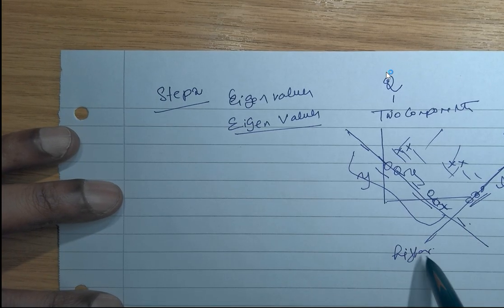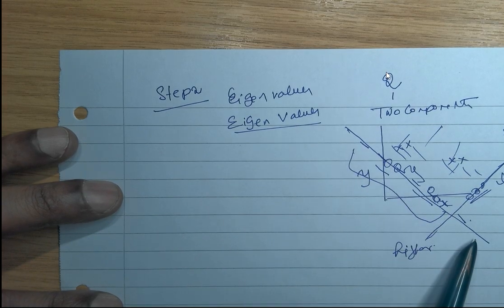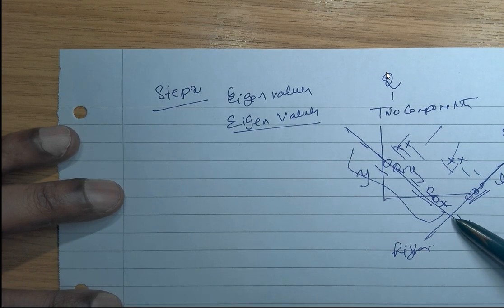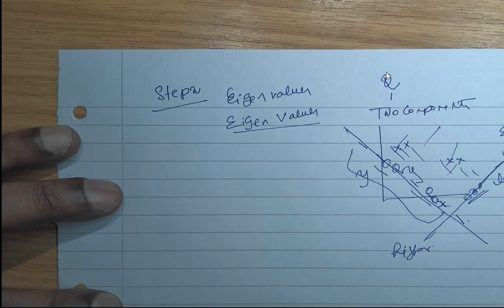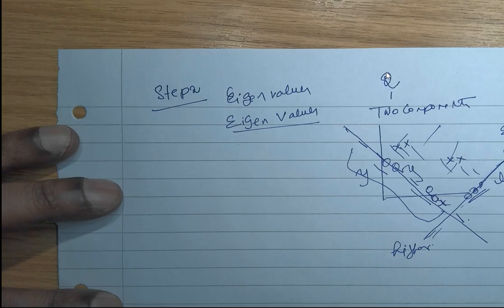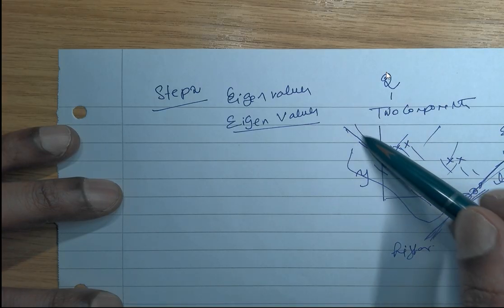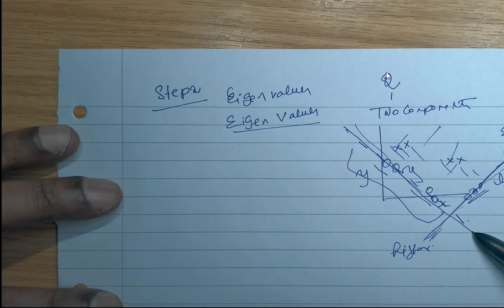We have to compute what the variance could be: how much information is captured on this line and how much on the other line. A percentage of information captured in this eigenvector, also called a principal component, and in the other eigenvector, the other principal component.